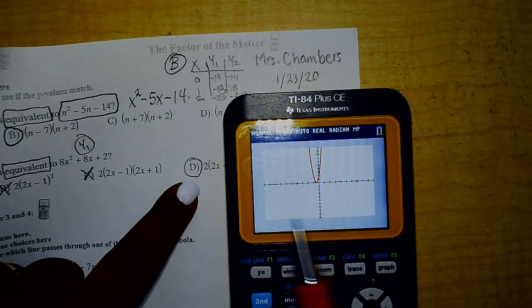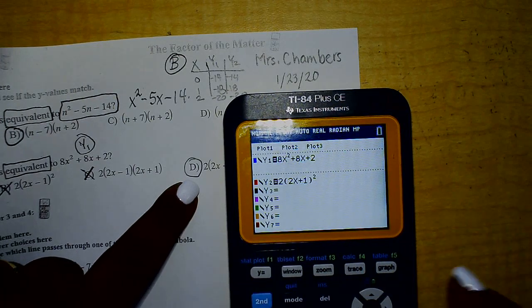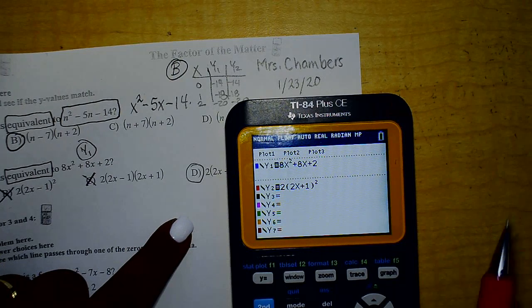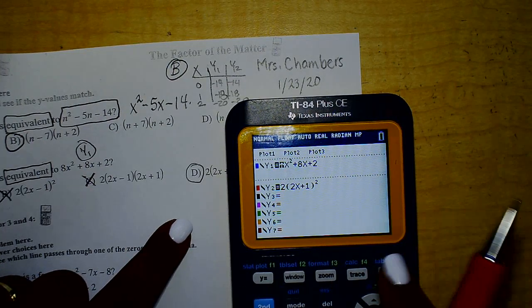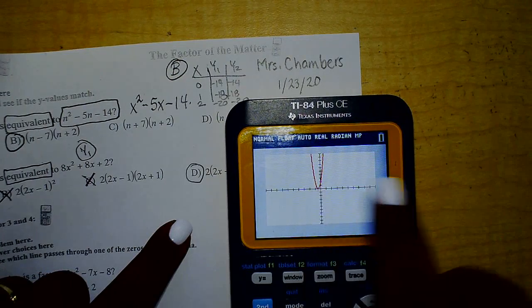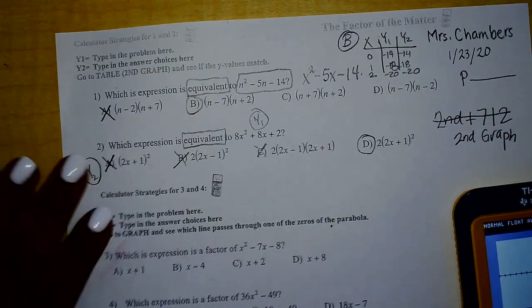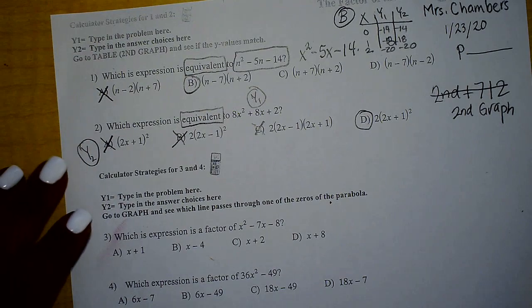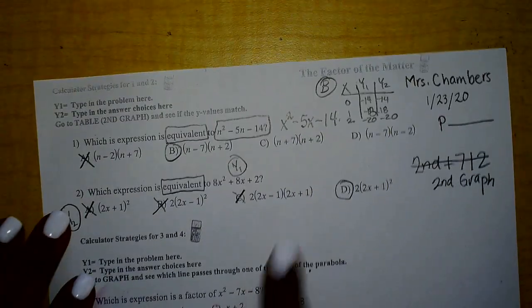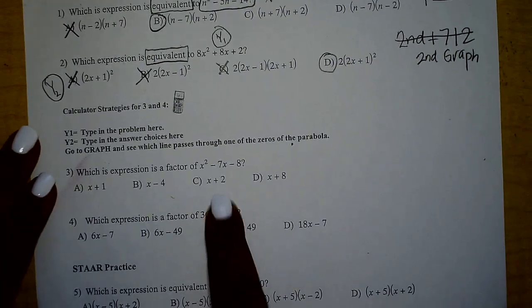This graph equals the other graph. They graph right on top of each other, so they're the same. And so that's to go for equivalent, to make sure that the y values are the same, or you can simply graph it and see that they are the same. Right, at this time, we're going to do calculated strategies 3 and 4 for when they don't give you two things, they just give you one of the factors.